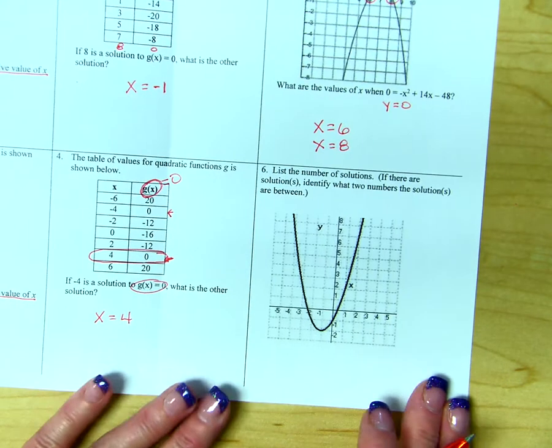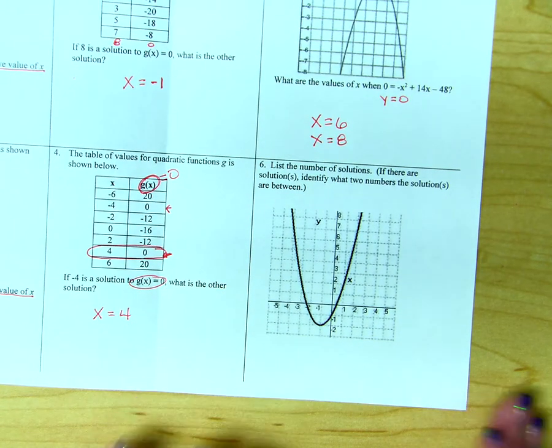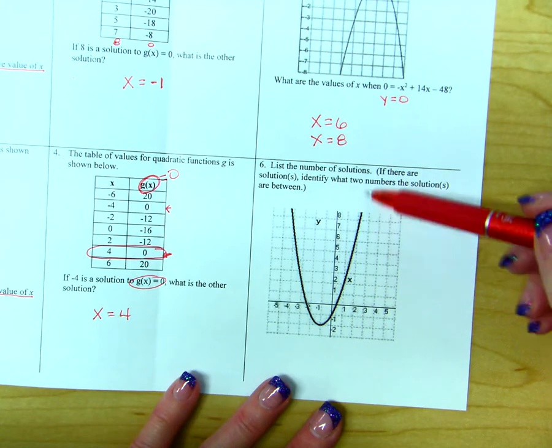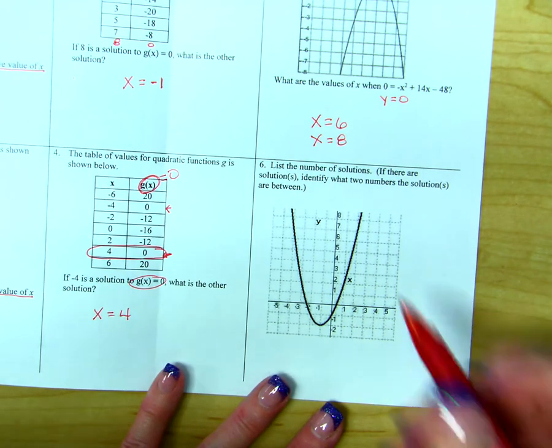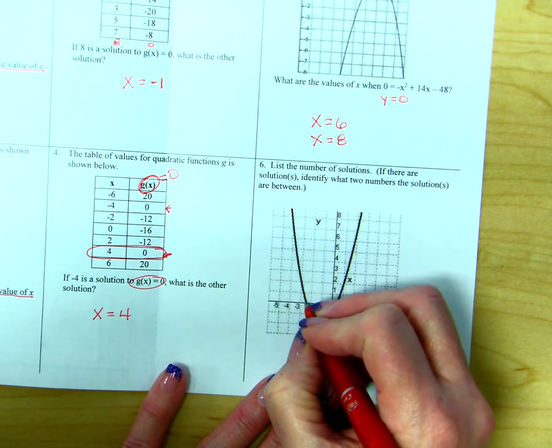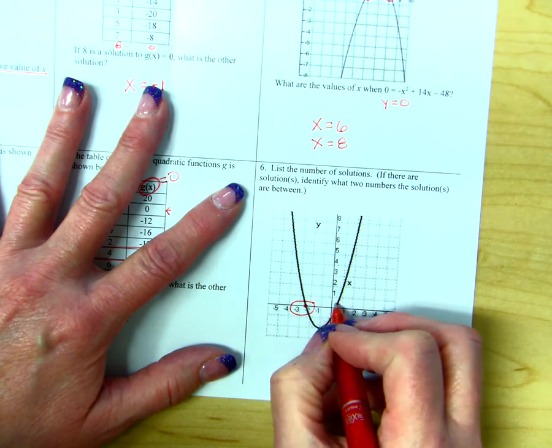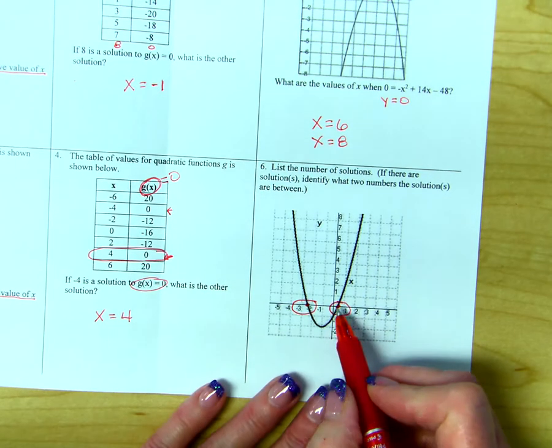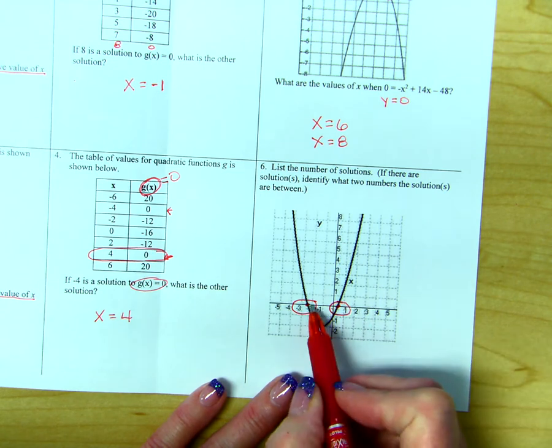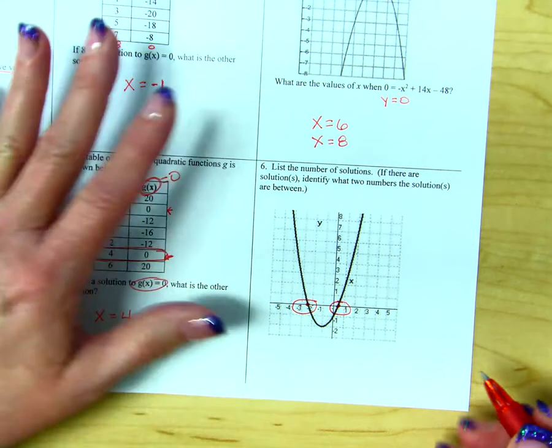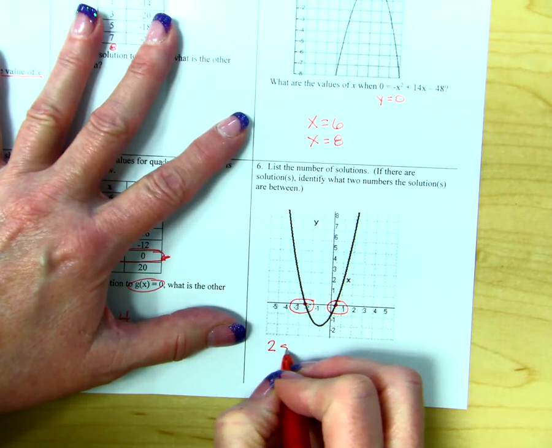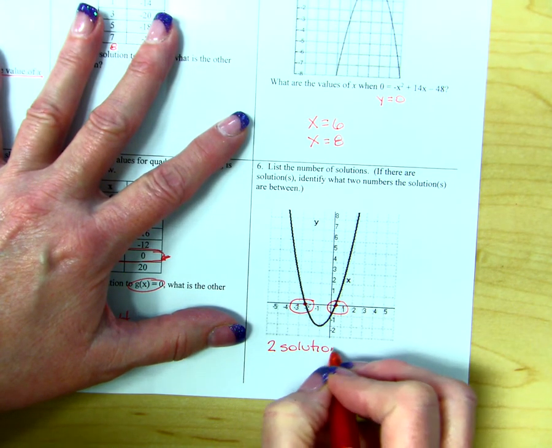For the last one, it says to list the number of solutions. If there are solutions, identify what two numbers the solutions are between. So let's look at the graph. Here we have the graph. It does cross the x-axis here, and it crosses right here and right here. So it crosses between these two numbers on the left side and between these two numbers on the right side. It's neither a 0 or a 1 here, and it's neither -2 nor -3 on this side. So there actually are two solutions because it crossed the x-axis twice.